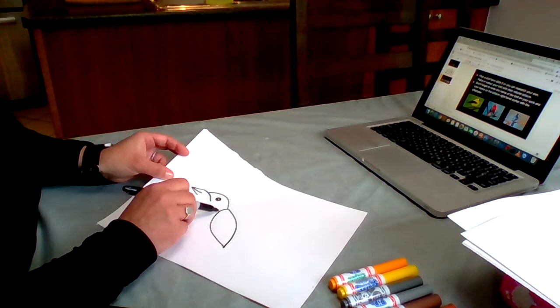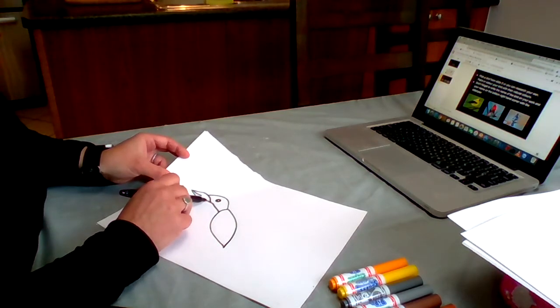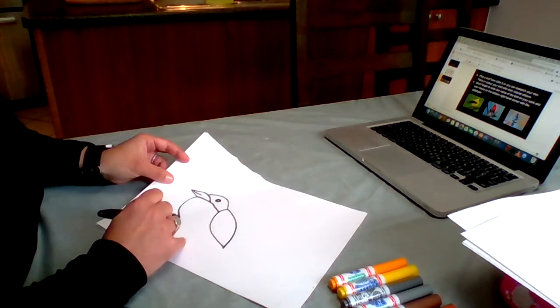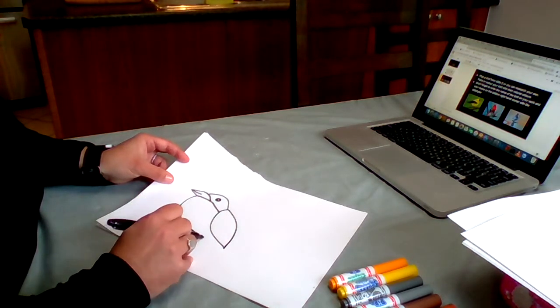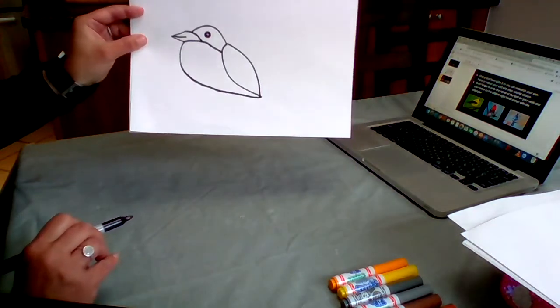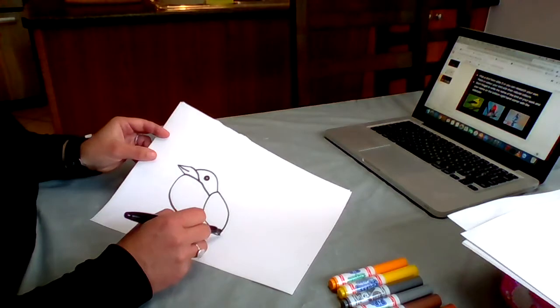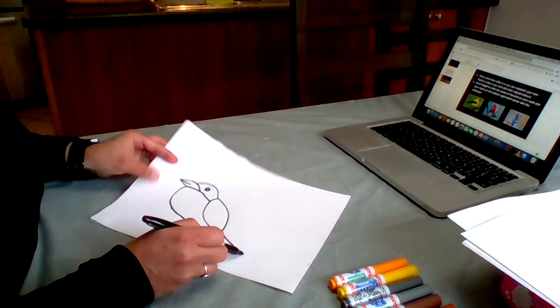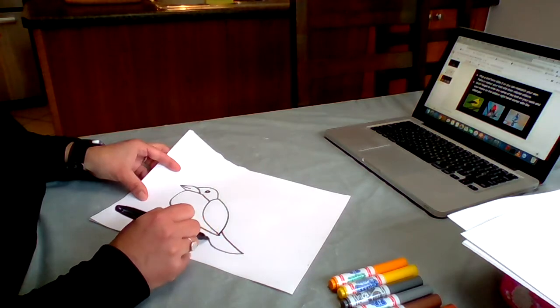So you're going to connect it from where the wing is, all the way up, all the way down. This is going to be a chubby bird, but we love chubby birds. There we go. Then we're going to draw one of the tail feathers, just like this.